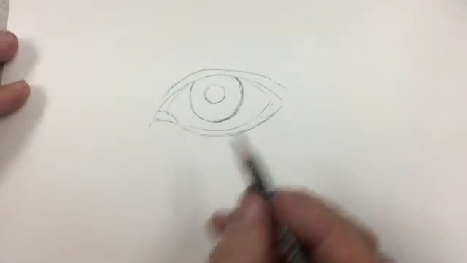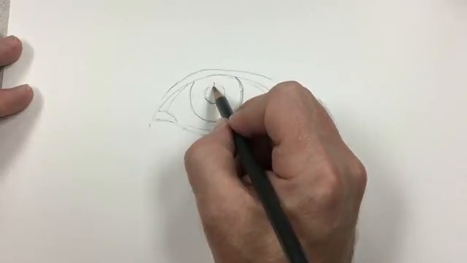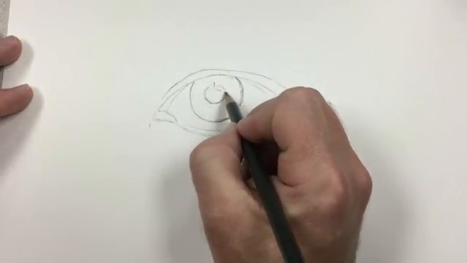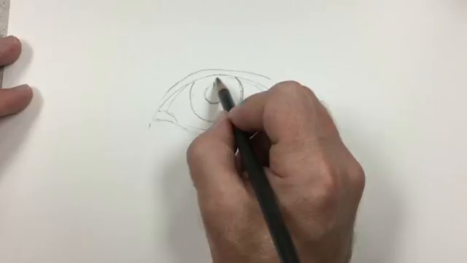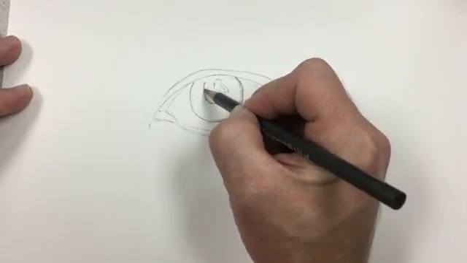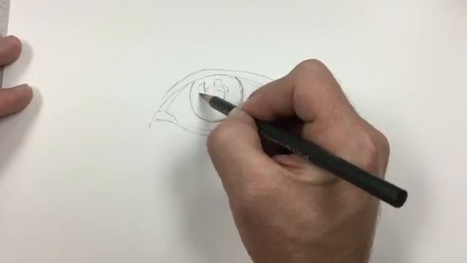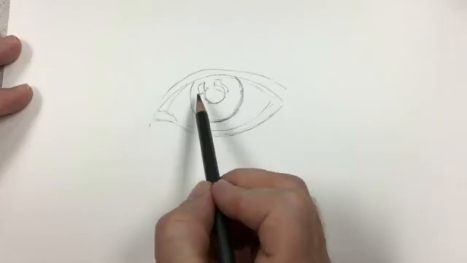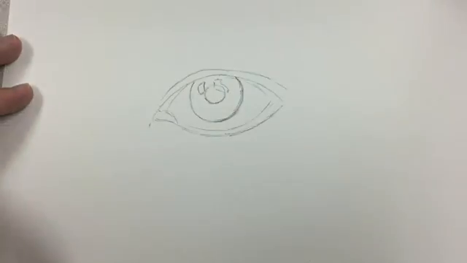And then we're also going to have a highlight. In this one, I'm going to create a highlight. And then we're going to have an additional highlight just off to the side. Sometimes with these highlights, we have a little bit of a rounded edge. Remember, your eye is round, so that curved line that we see in there will help create the illusion that your drawing is also round.